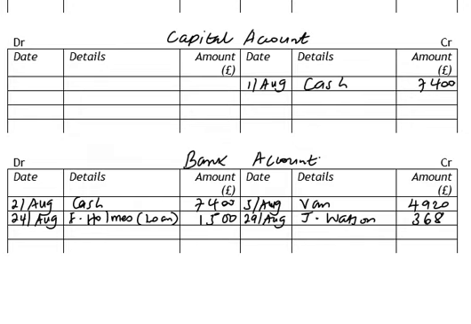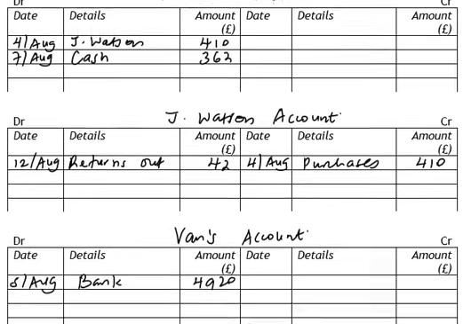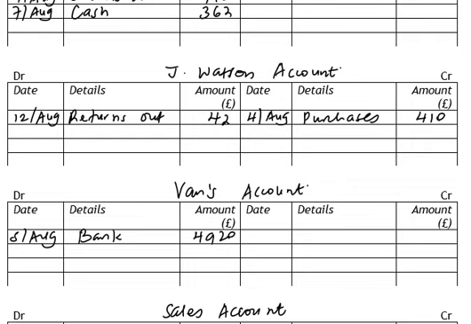Remember, we had purchased goods on credit from J. Watson. So go and debit J. Watson's account on 29th. Bank. Since we are paying J. Watson through the bank, we are paying 368.